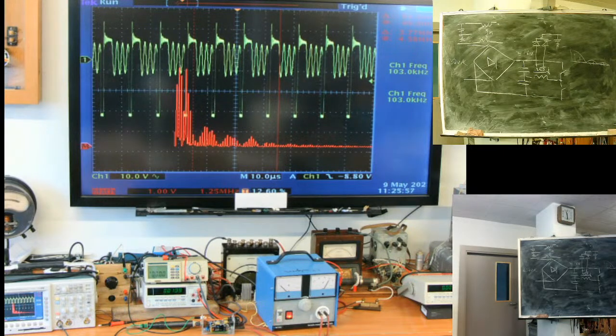Main transformer, and at the output, this is a filter coil. Again, to protect the TV's internal electronics from noises. Nice double coil. Here is the rectifier. What else? This is an over voltage protector.